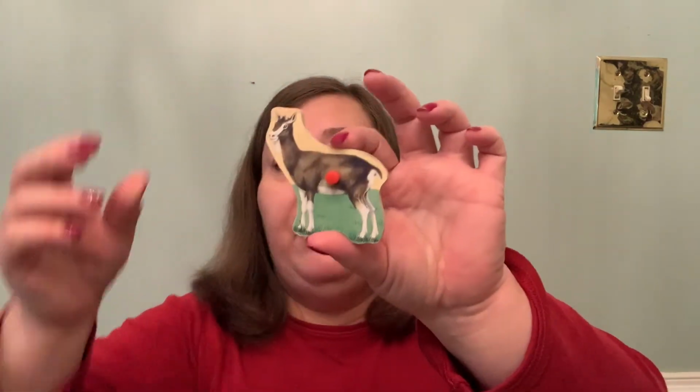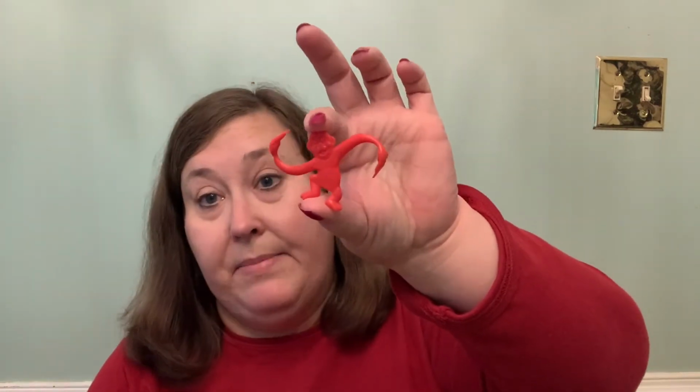Let me hold it this way. Do you know what that is? Some type of goat. I bet some of you have this at home. It's a monkey from a barrel of monkeys. And how about this? That's a cow.